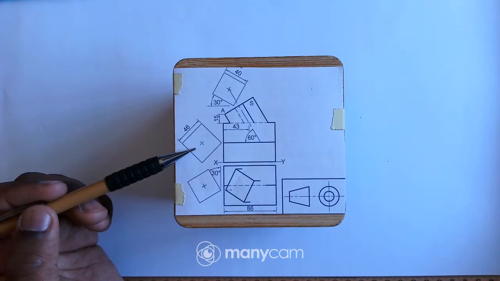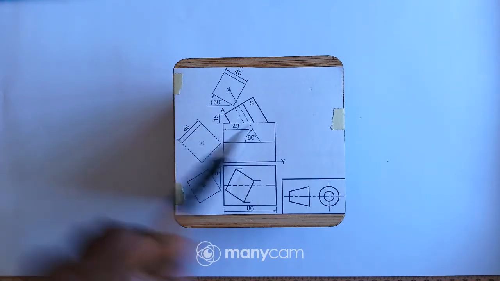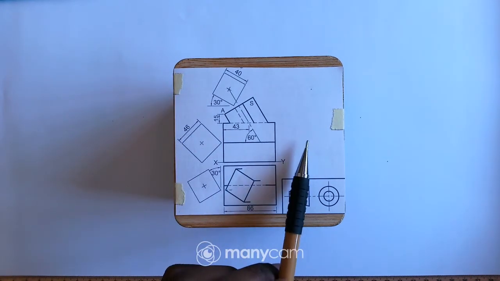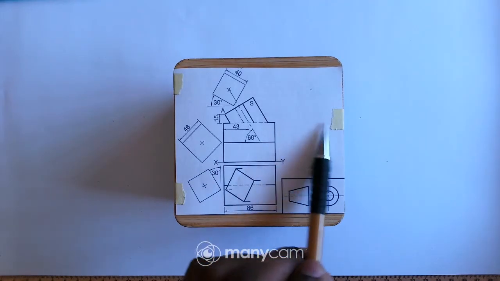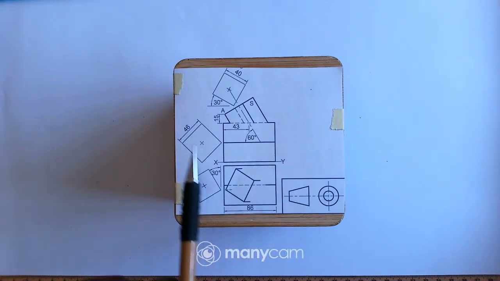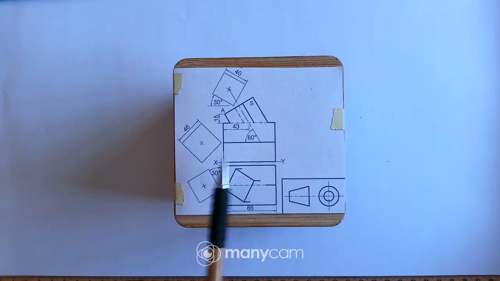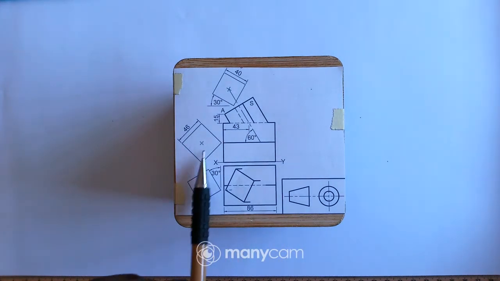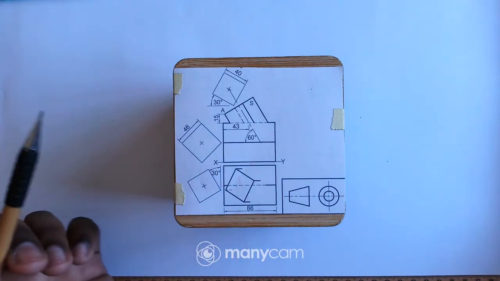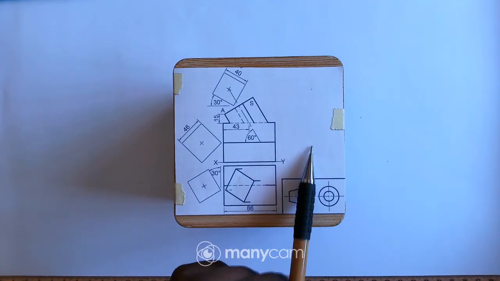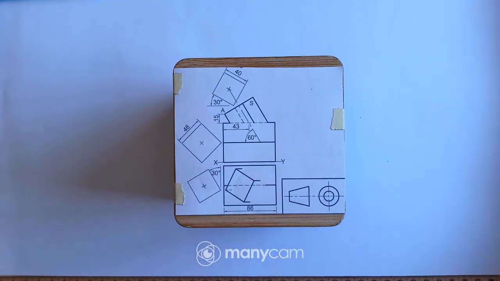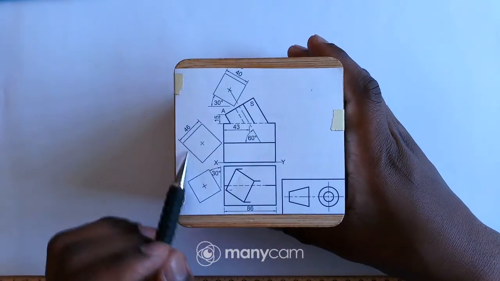Because I have to draw the left view, I'll make the left view the auxiliary view. Instead of drawing the auxiliary view on my left hand side, I'll just draw the left view there. So I'll start with the auxiliary view, which is the left view.